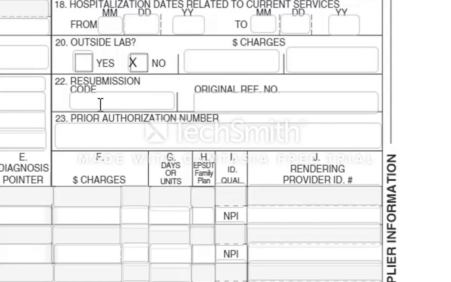Block 22. This is going to be used if we have a resubmission code. If we do have a resubmission code, we would enter it there on the left-hand side, and then on the right-hand side, we would put in that original reference number. Okay, block 23. This is where, if the procedure or the encounter required a pre-authorization, we would enter that number in.